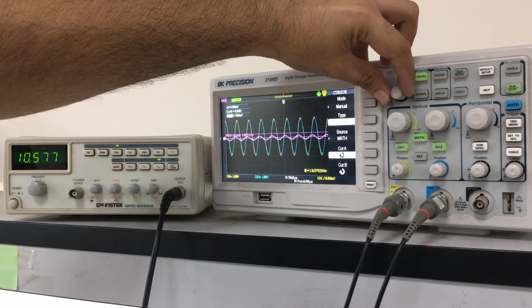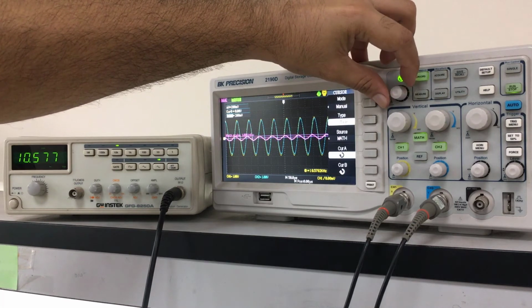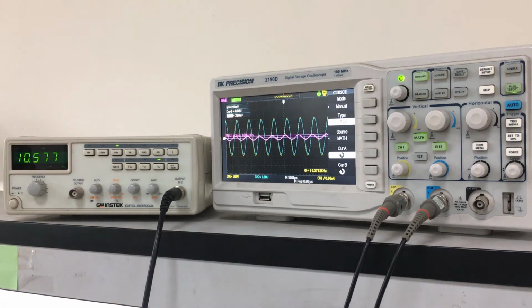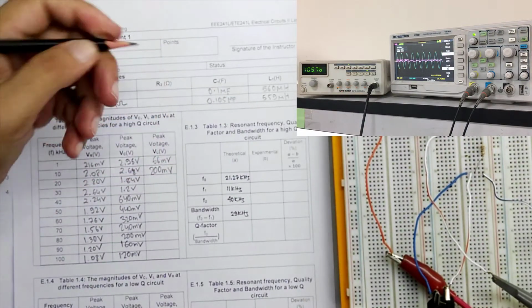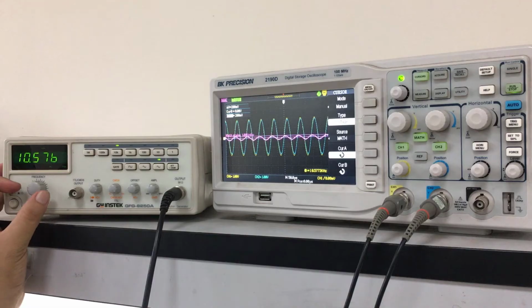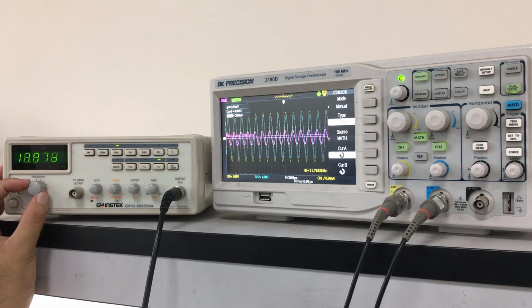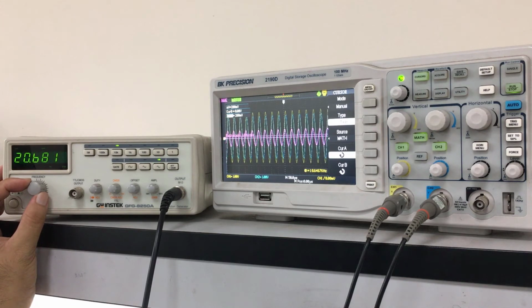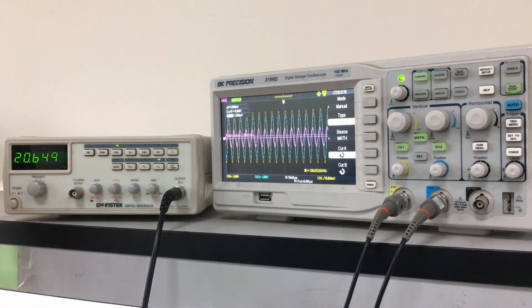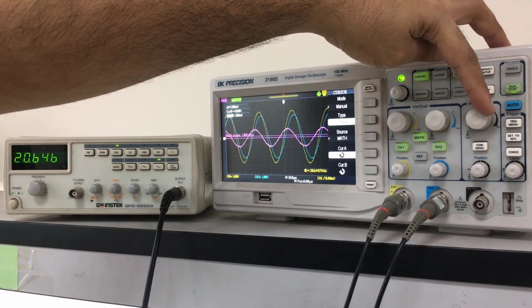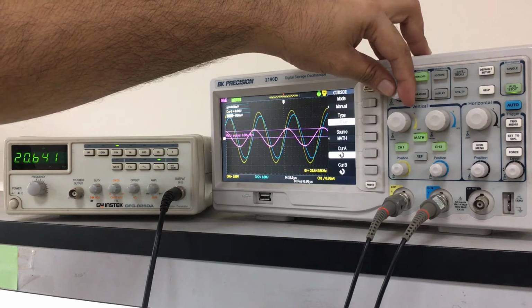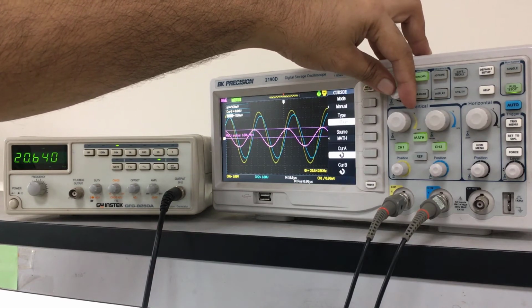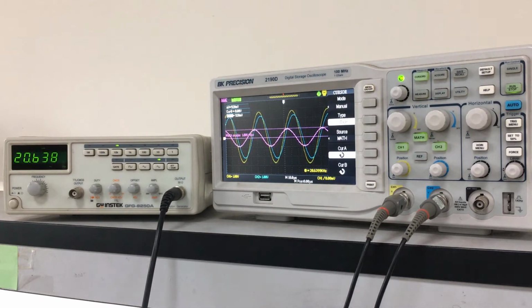We move down cursor A to the peak and find the value of 200 millivolt for 10 kilohertz. Setting to 20 kilohertz and going back to the cursor, we find that the output is 920 millivolts.